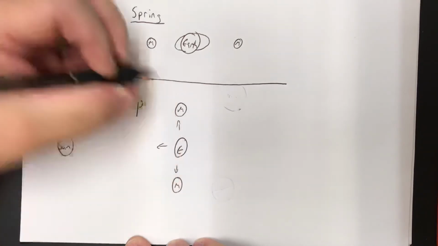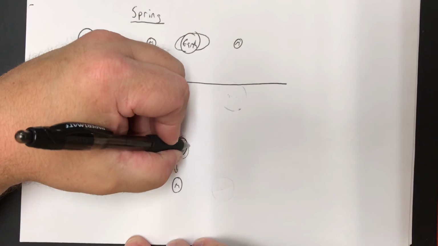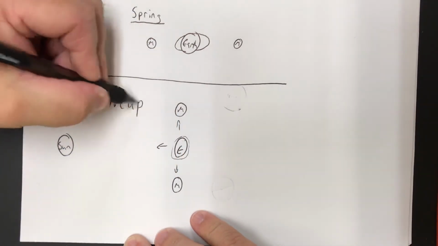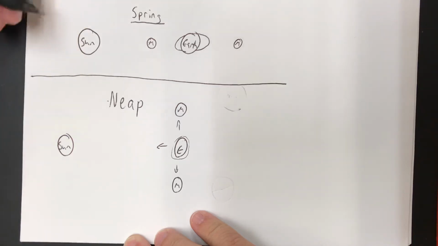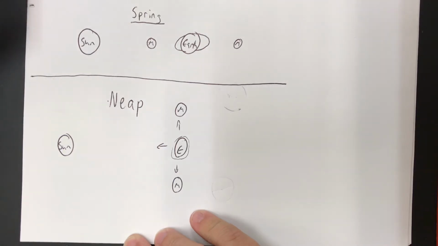or this direction, which causes things to be kind of weak. It's a very weak tide. A neap tide is a weak tide. Okay, it's a weak tide. That's basically it. It's when the sun, the earth, and the moon are at a 90-degree angle or they're perpendicular. They create a very weak tide.